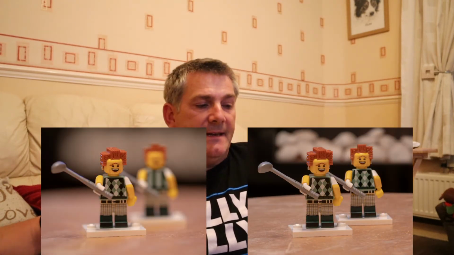So now I'm going to up it to, how far can we go? We can go to f18 for 30 seconds. 2-second timer. Take the shot again. I'll put the two up side by side just here. You can see the difference between f2.8 and f18.